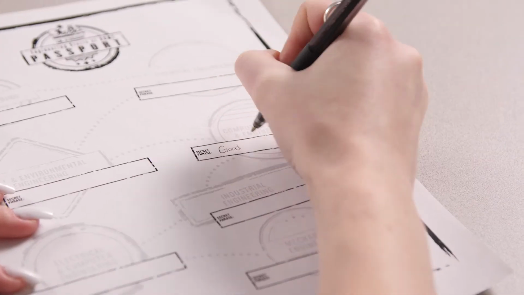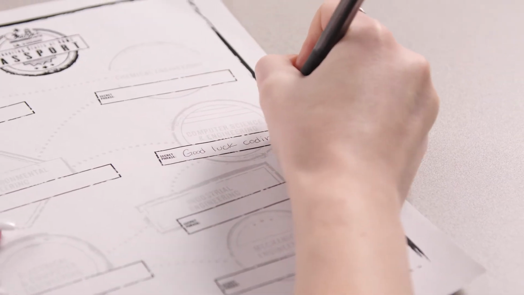Hey everyone, it's secret phrase time. So get out your engineering passport where you will write today's secret phrase, which is good luck coding.